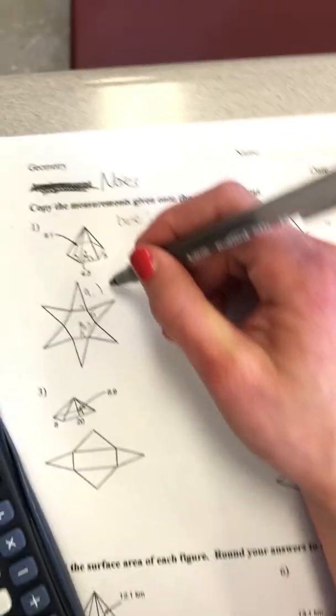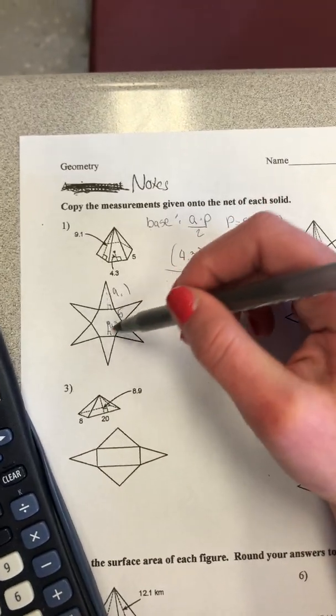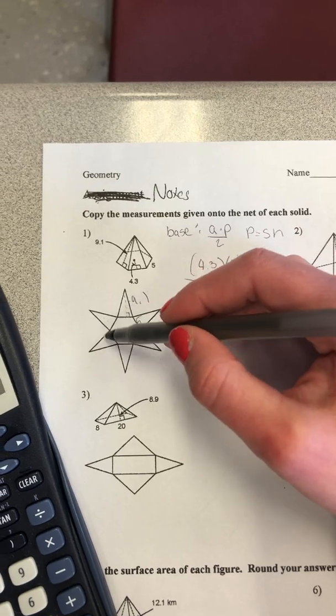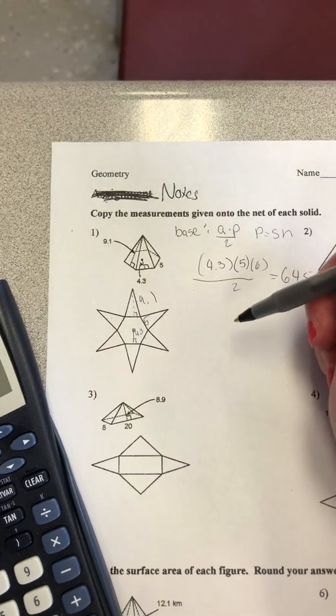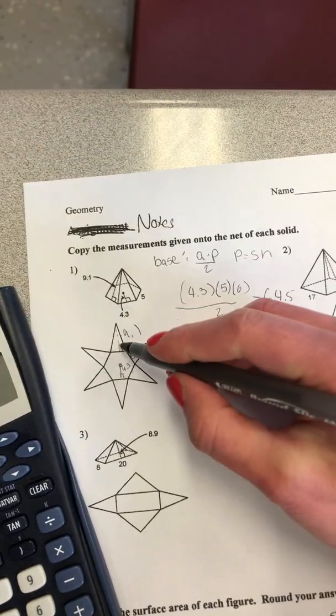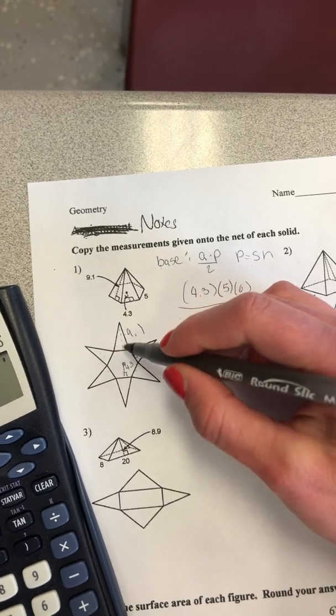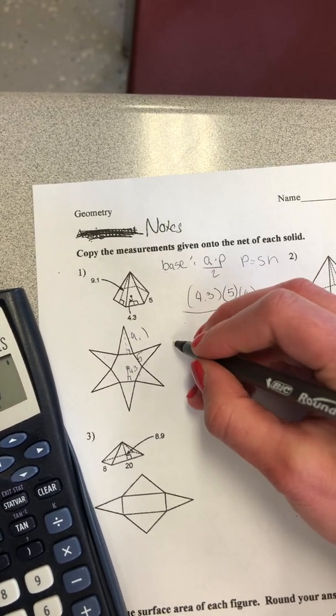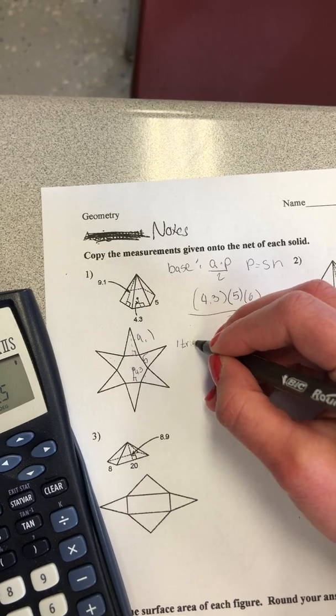I, again, am going to have to figure out the height of each individual one. Now, looking at this, I know every single triangle is the same. Because every single triangle is the same, if I find the area of one, I find the area of all of them. So we're going to start with one triangle.